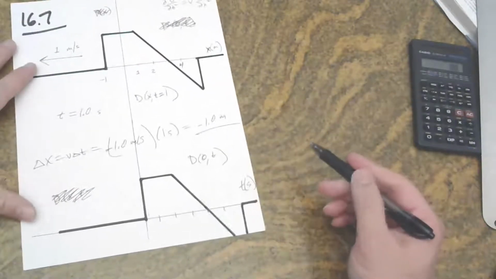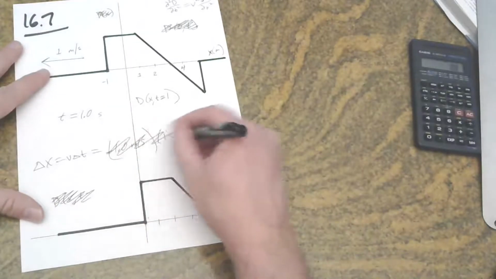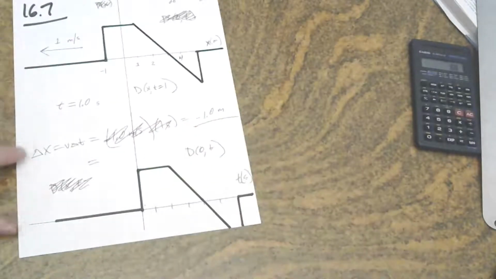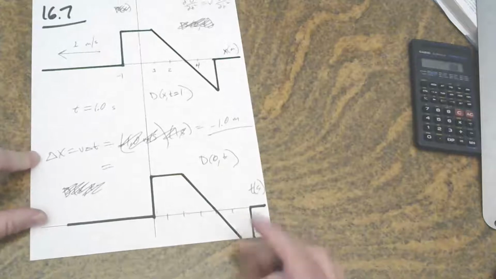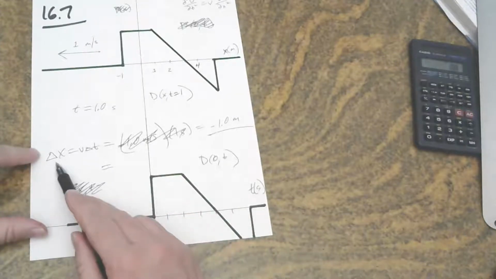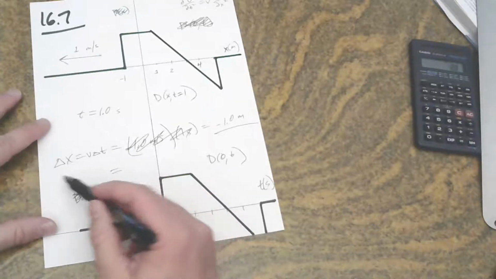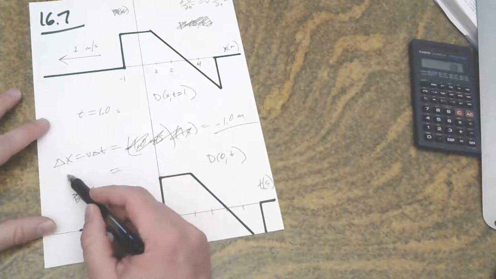So I think I already mentioned this a moment ago, but we can do the same thing. Use this equation again. A moment ago I used this for how far the leading edge traveled in 1 second, but now I'm asking, what's the total width in space of the pulse?